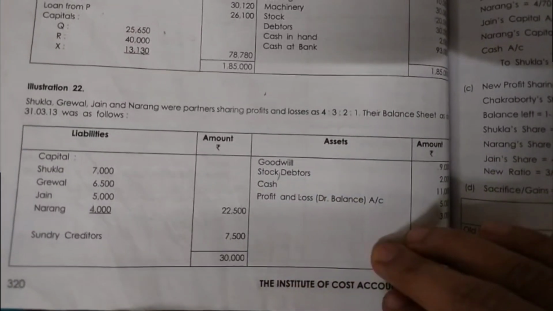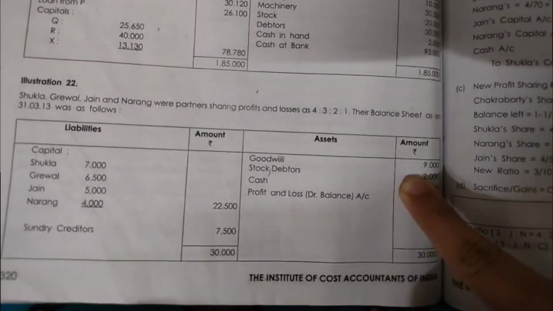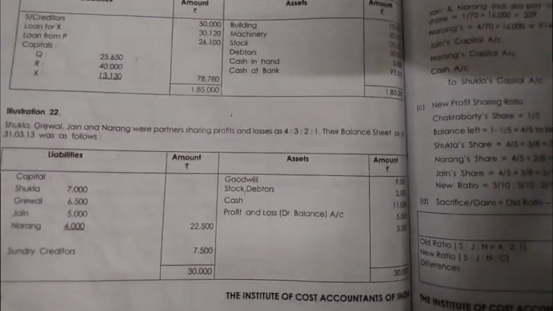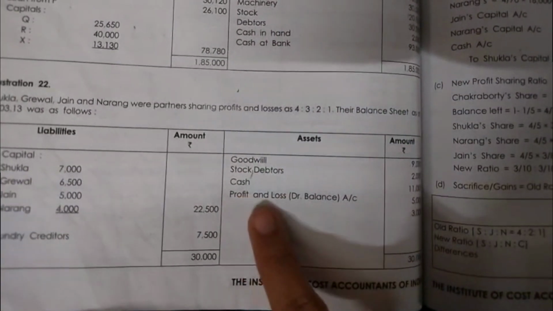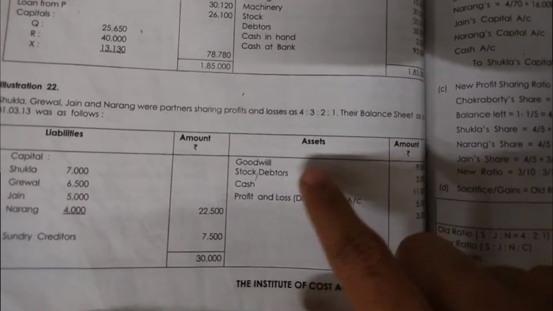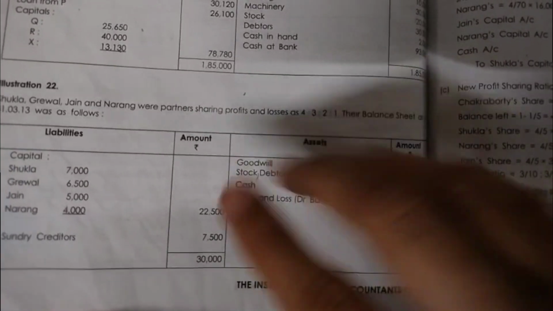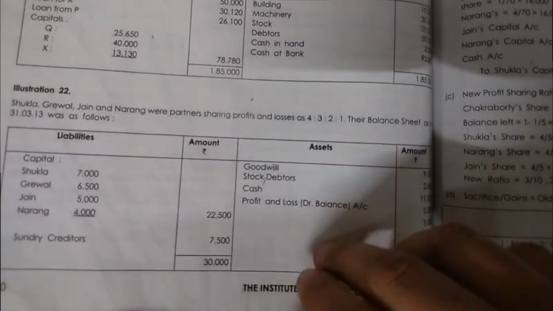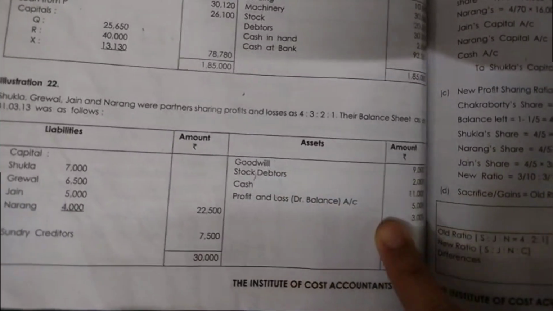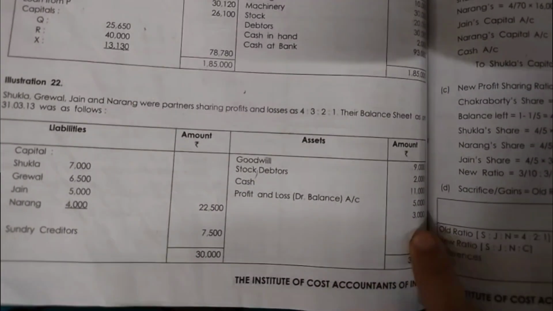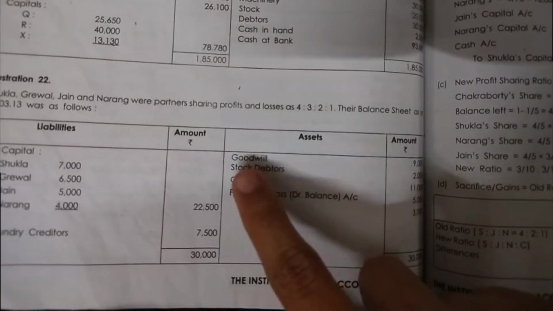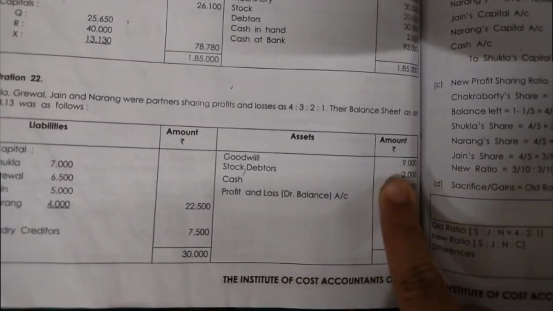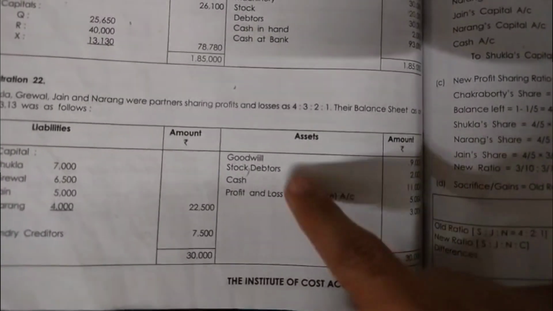In this balance sheet you will get to see goodwill on the asset side, and that is rupees 9,000. Keep that in your mind. Also, here you can see profit and loss. If profit and loss is appearing on the asset side of the balance sheet, that means it is a loss. So this particular amount, 3,000, is actually a loss. There is a mistake here. After goodwill, stock, then debtors would come. So 9,000, 2,000, this 11,000 is the debtors amount.